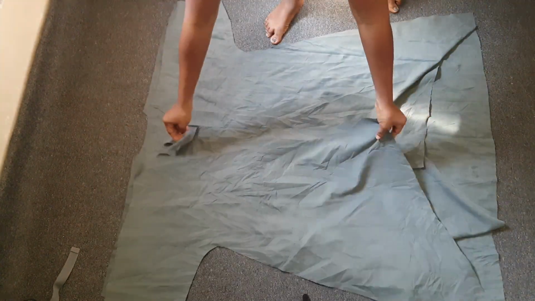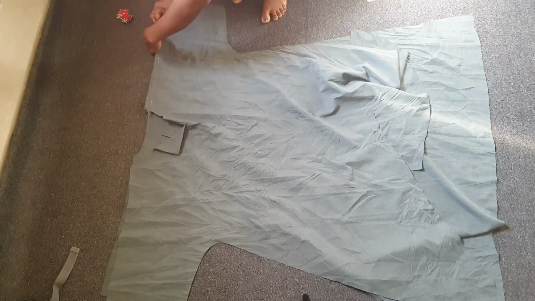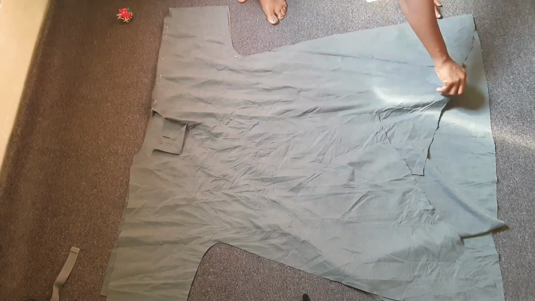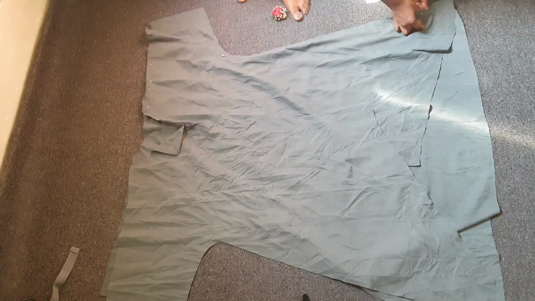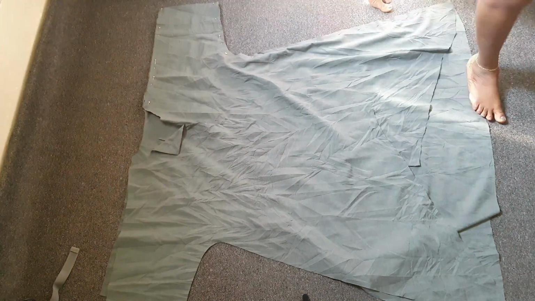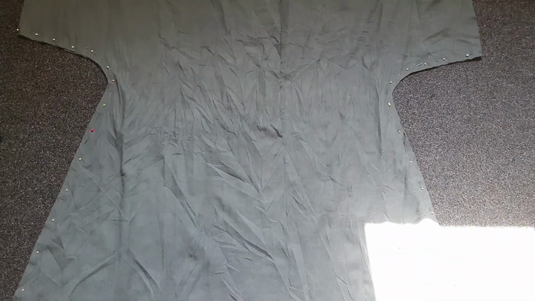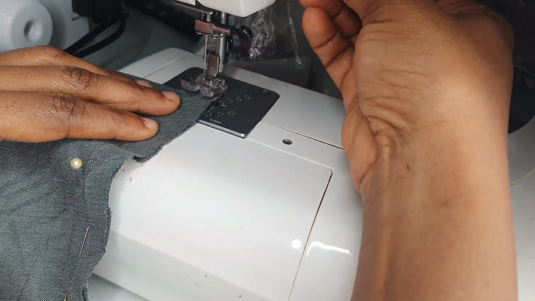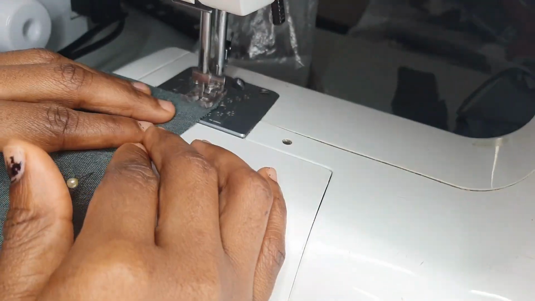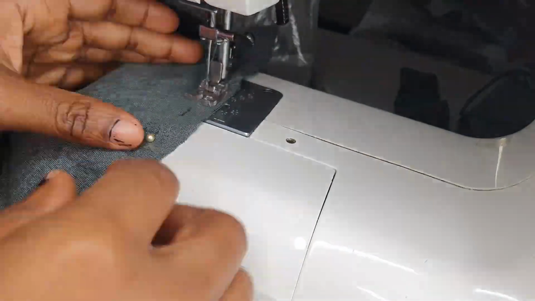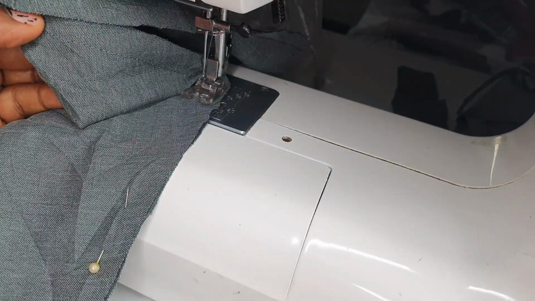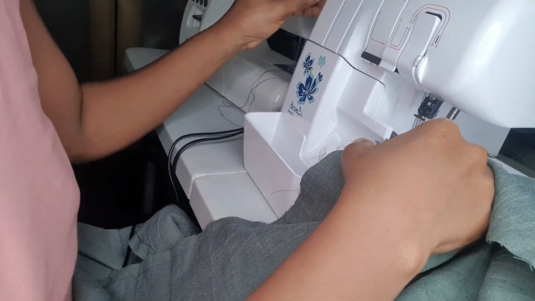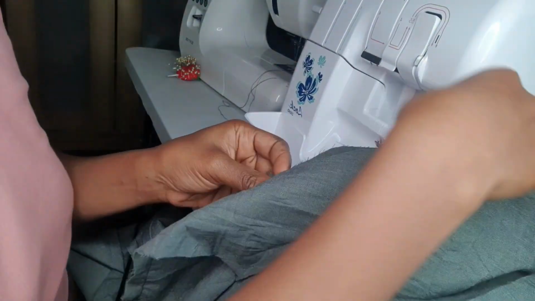It's time to sew my pieces together. So I'm attaching the front and back pieces together, right sides together, then sew at the shoulder, then the side seam. After sewing, I lock with my overlock machine.